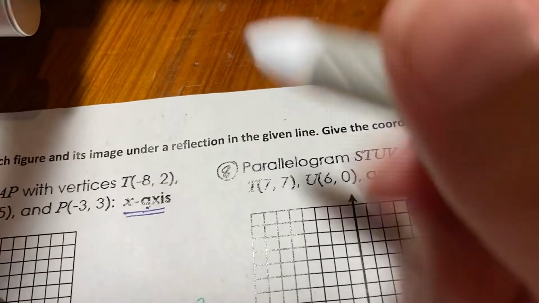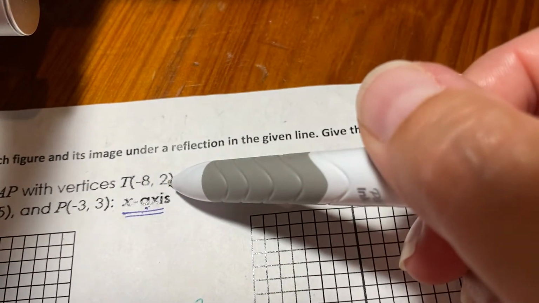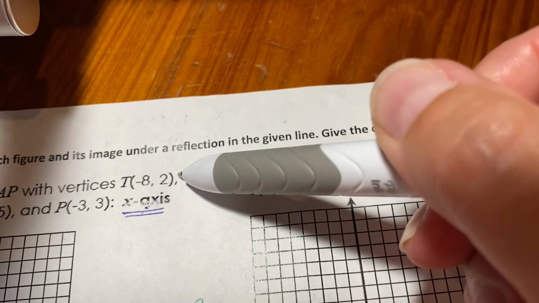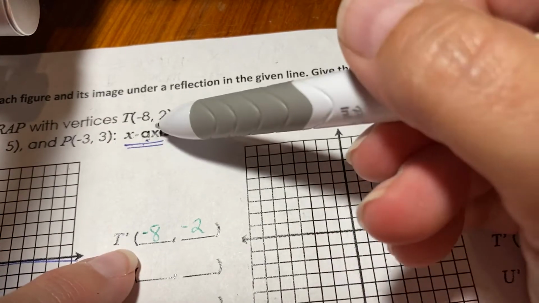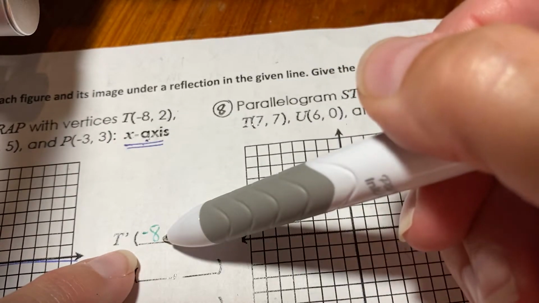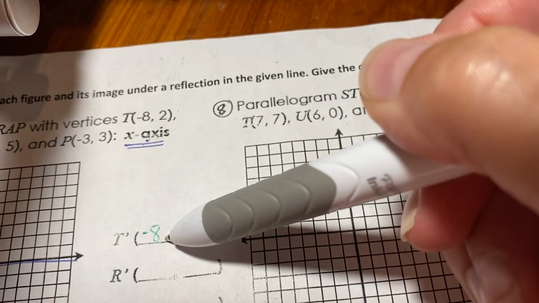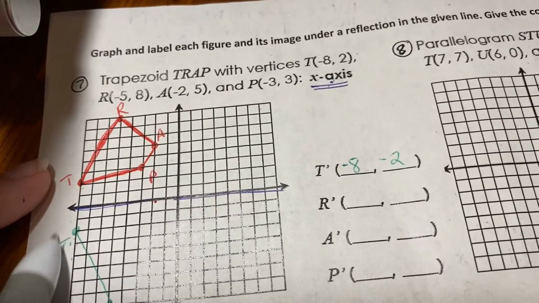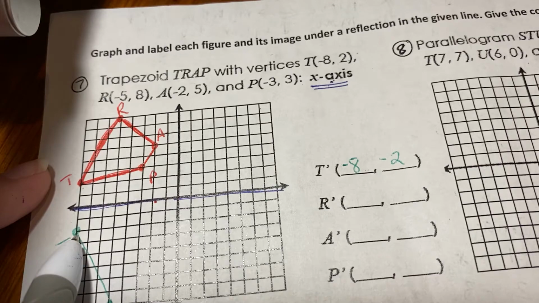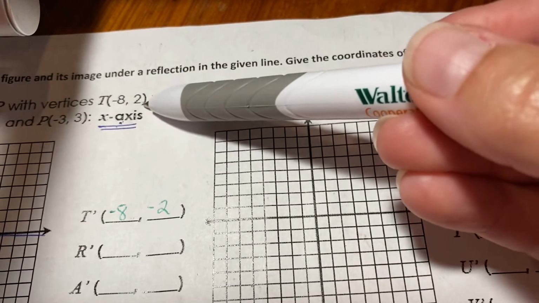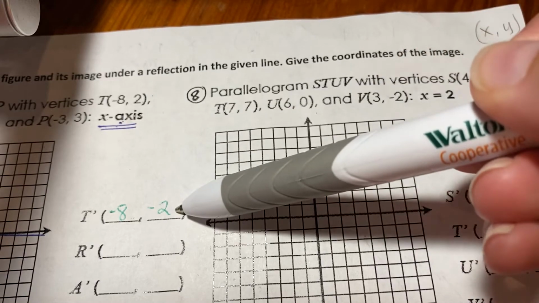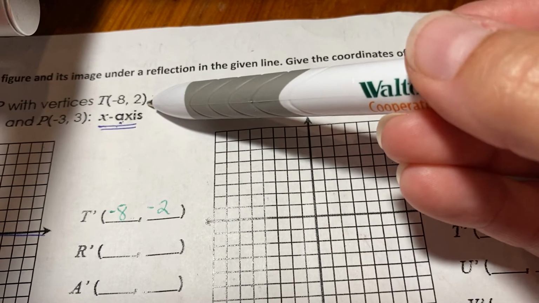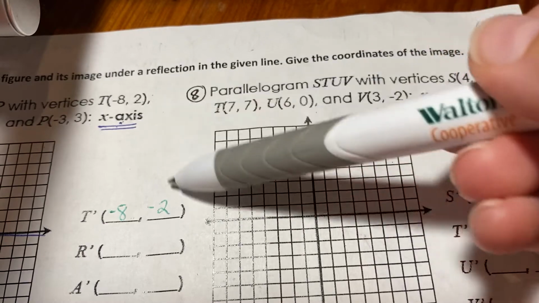Now let's look at how this point changed from our pre-image, our original point, to our image, our new point. Did the X change? It did not. If you'll notice, it's at the same place. T and T prime are at the same place on the x-axis, okay? What about the Y? How did the Y change? The number didn't change, but what changed?